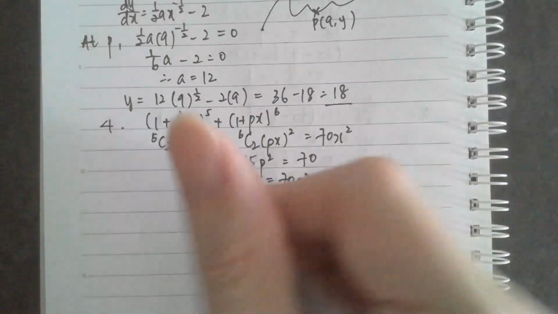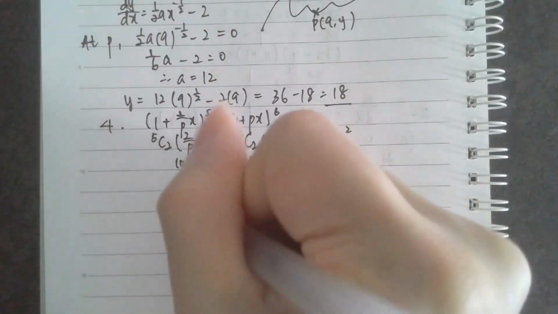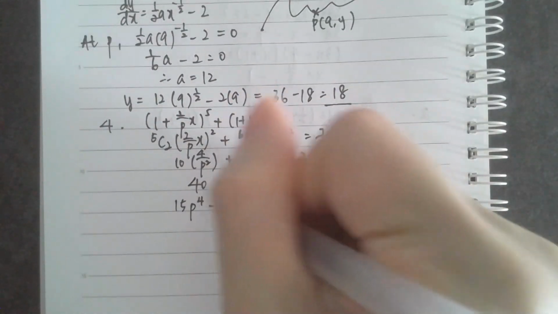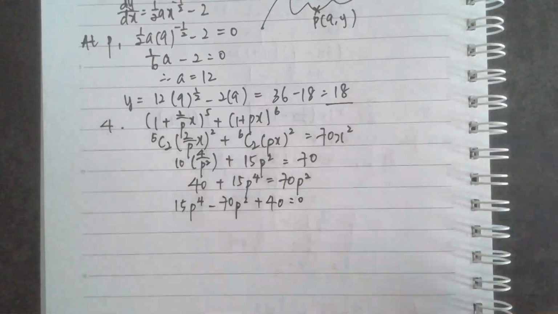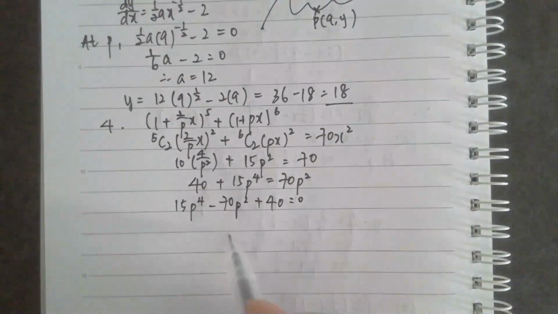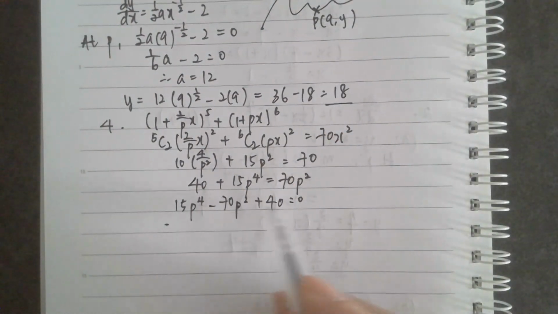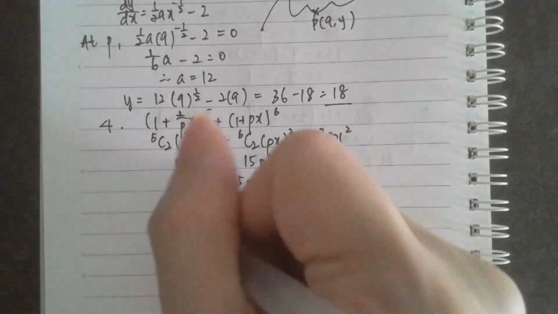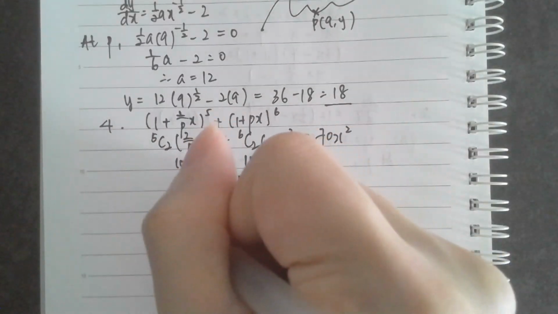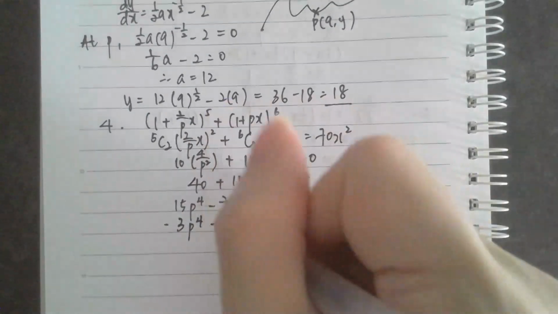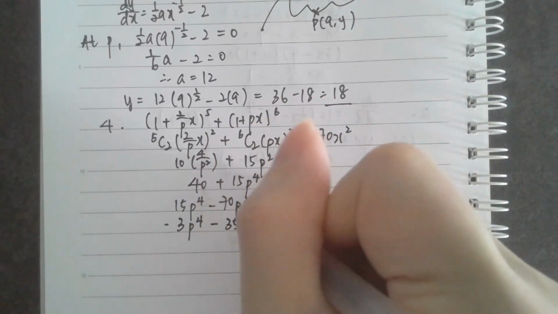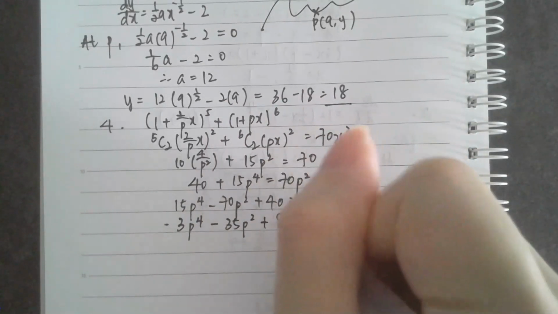So moving everything to one side like you would have done in a quadratic, plus 40 equals 0, and we can simplify this a little by looking at the numbers that are multiples of 5. So you can just divide 5 across. So this will be 3p to the power of 4.